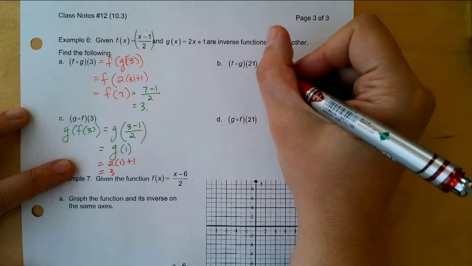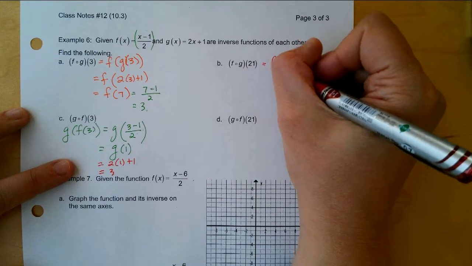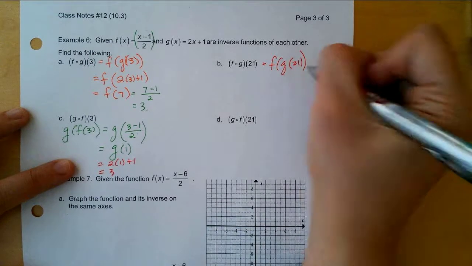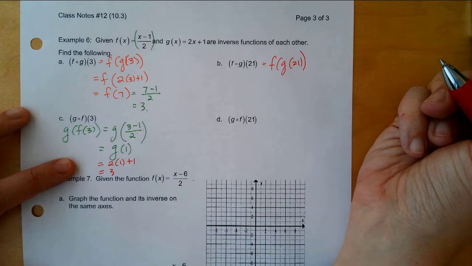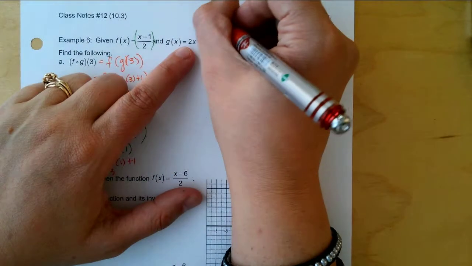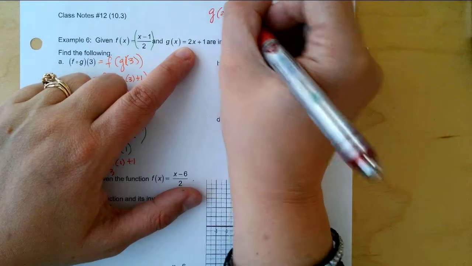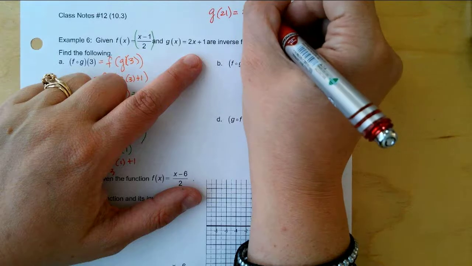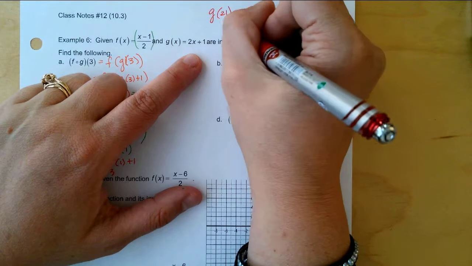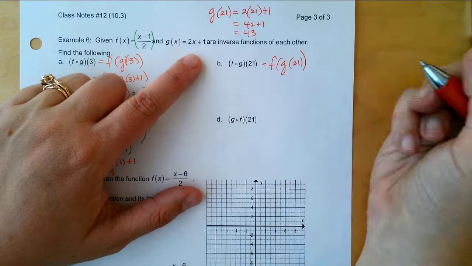All right, what happens if I find f of g of 21? So I'm going to find g of 21. Let me just do it over here. g of 21 equals 2 times 21 plus 1. 42 plus 1 equals 43.